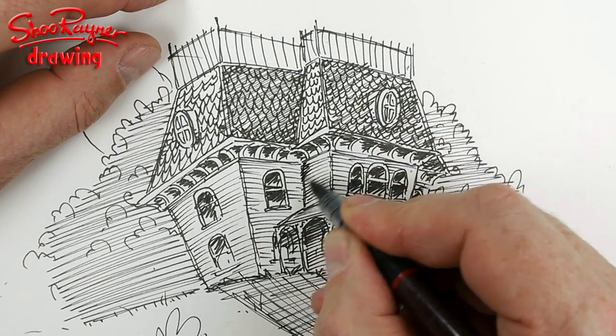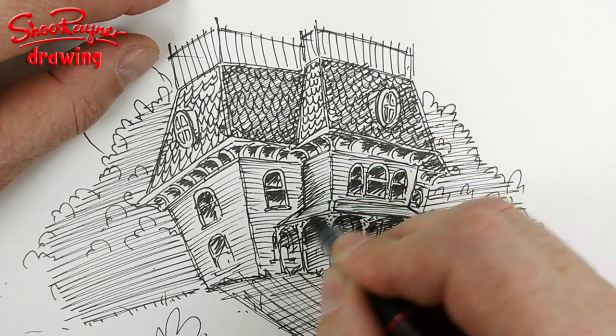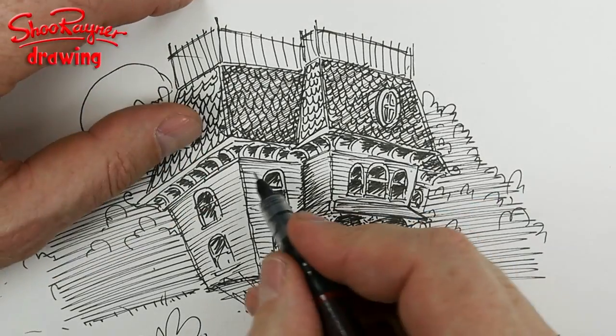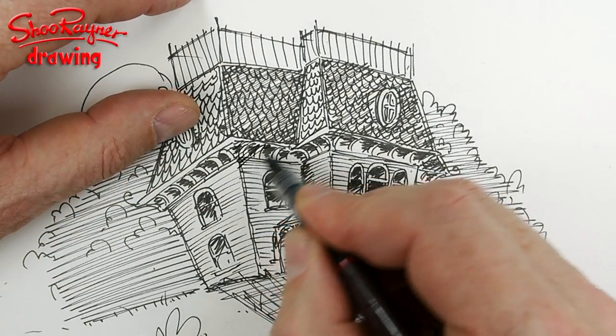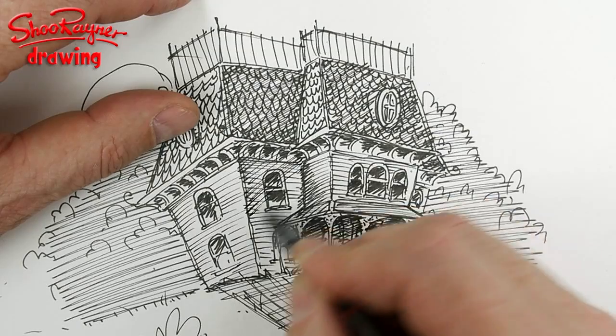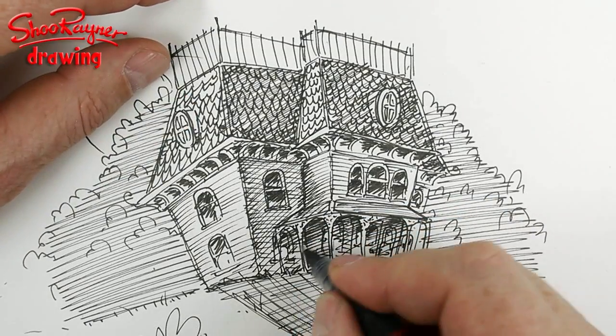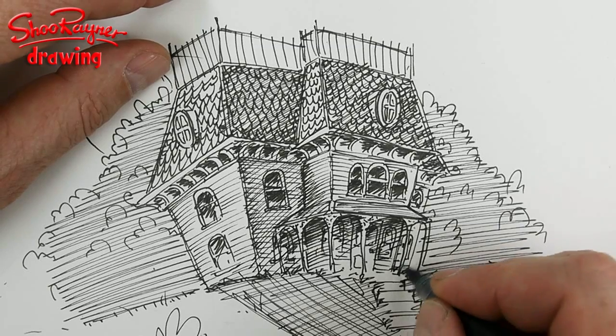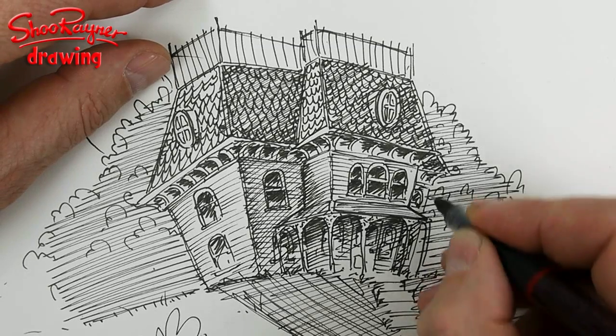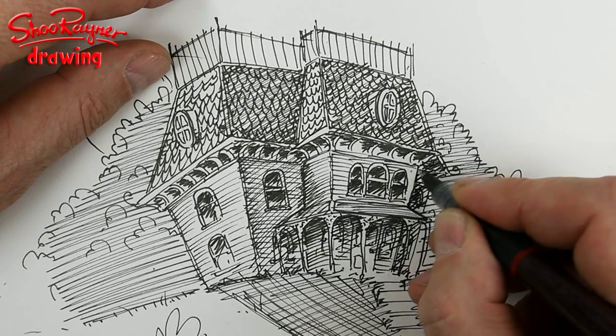There's going to be a shadow falling across there like that. And again, we want this side to be dark, and just shade right over the windows and everything that's on that side. Same on that side, going up there.